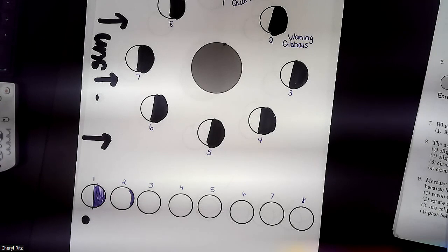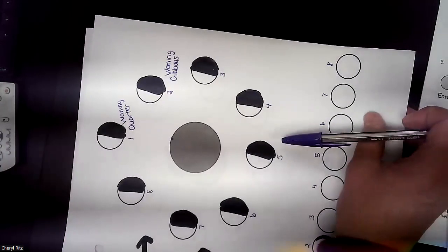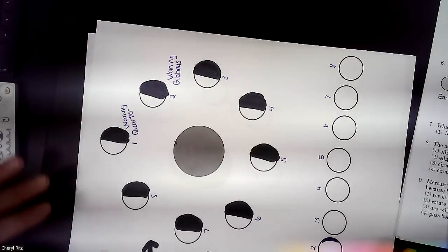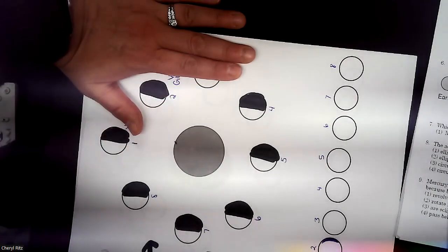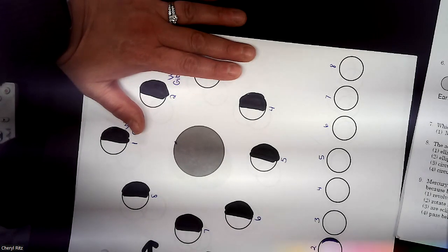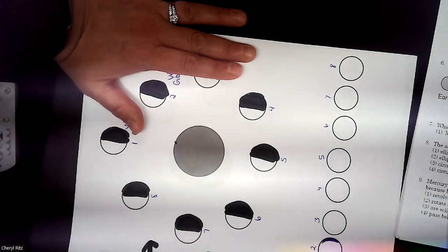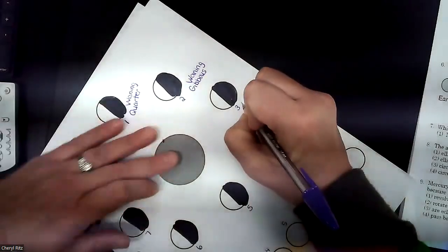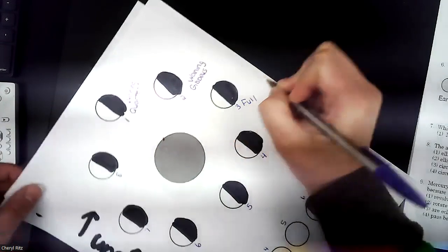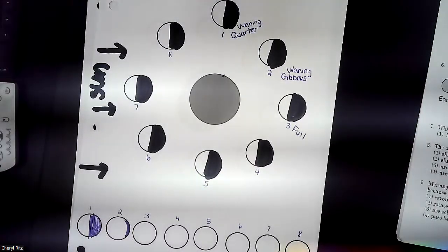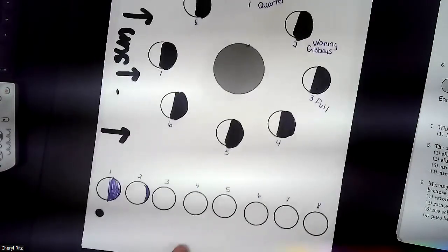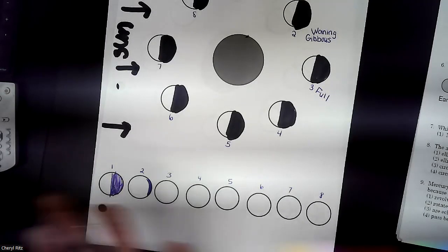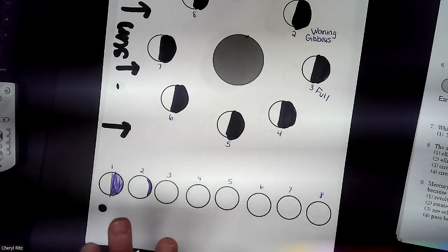We'll do one more. Moon number 3. Line it up with your body. Cover up the back half. When you look up at it, what do you see? You see all light, a full moon. Remember your questions: all light, all dark, mostly light, mostly dark, or half and half. How do I draw a full moon then? I don't touch it. A full moon is all light. Now go ahead and finish it.